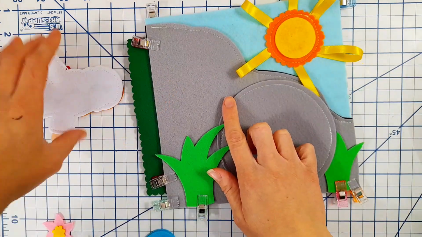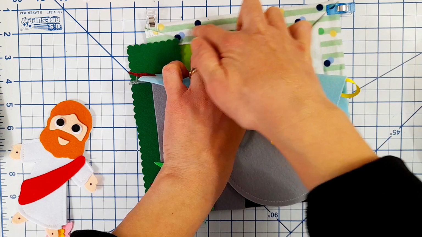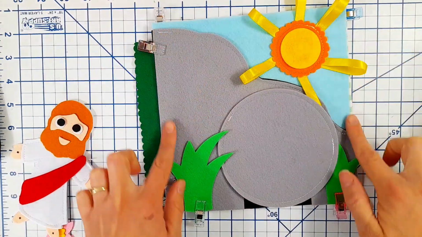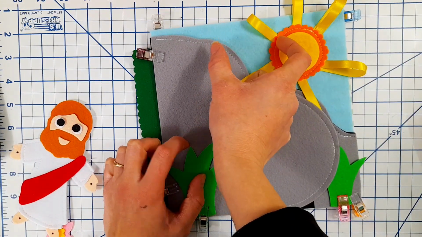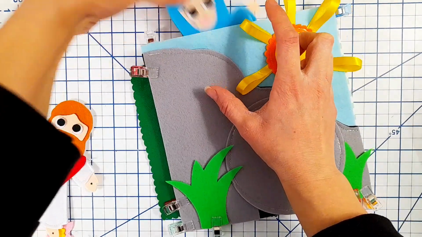Actually, because this page has some detachable pieces, sometimes what I do is I'm going to just go ahead and stitch this top piece of fabric down. And when I sew around the border, I'm going to leave a section of the top of the page open. That way it can act as a storage pocket for the detachable pieces.